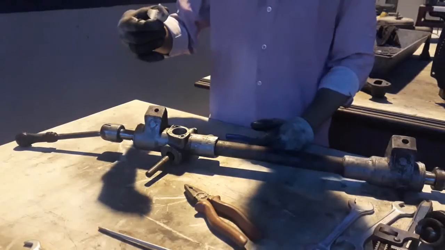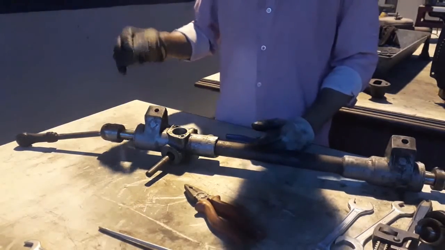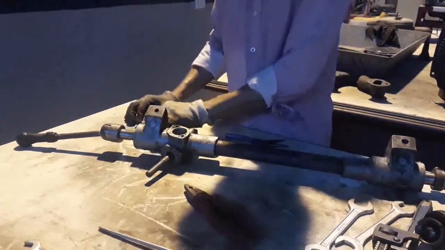So this is the damper and this is the damper spring. And you can see properly what happens.